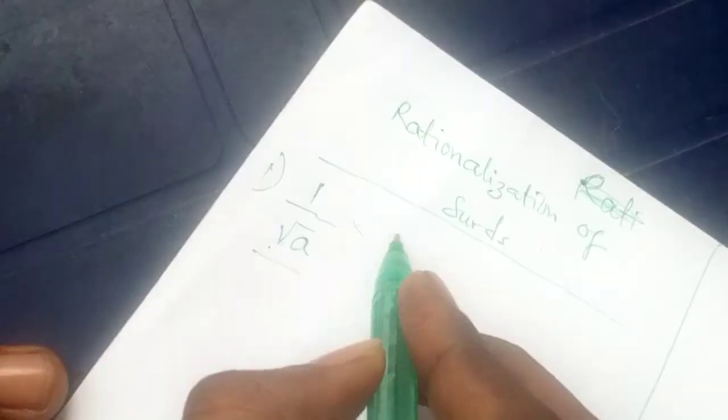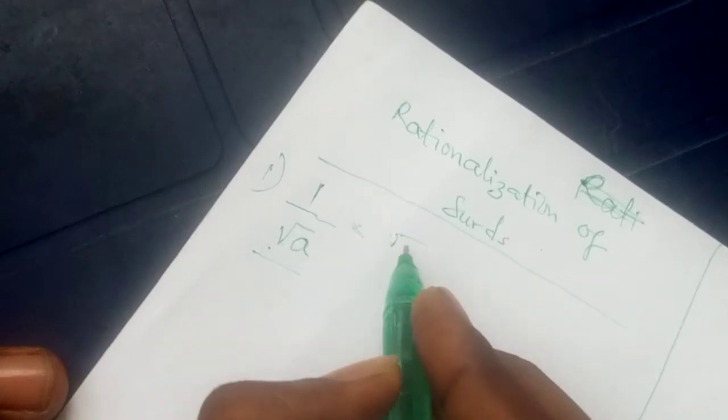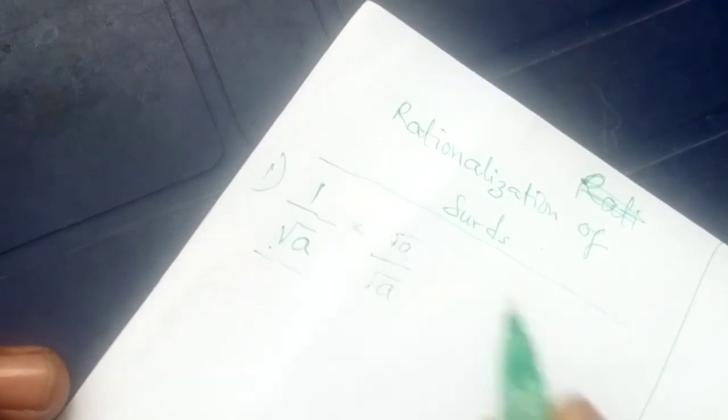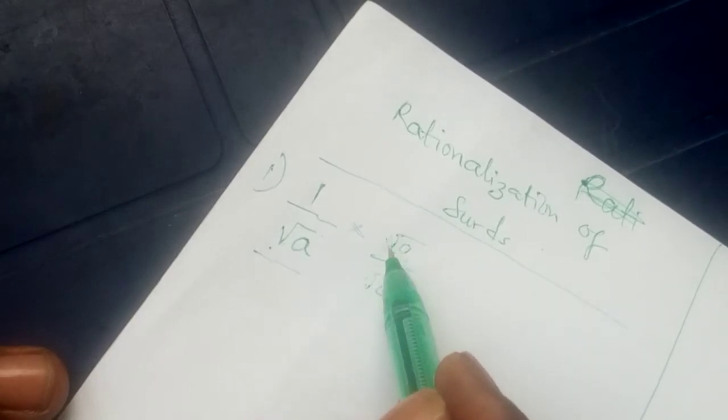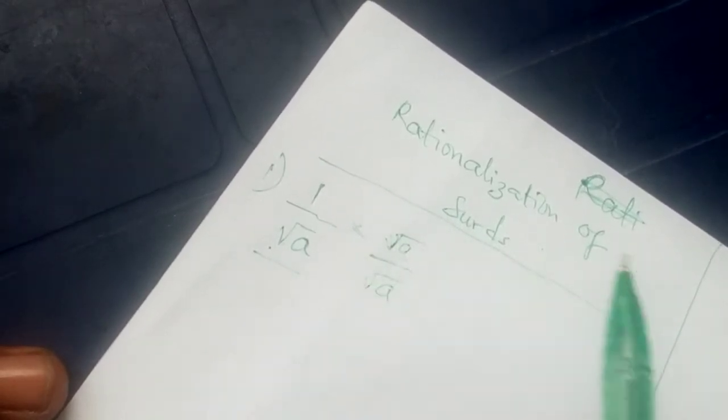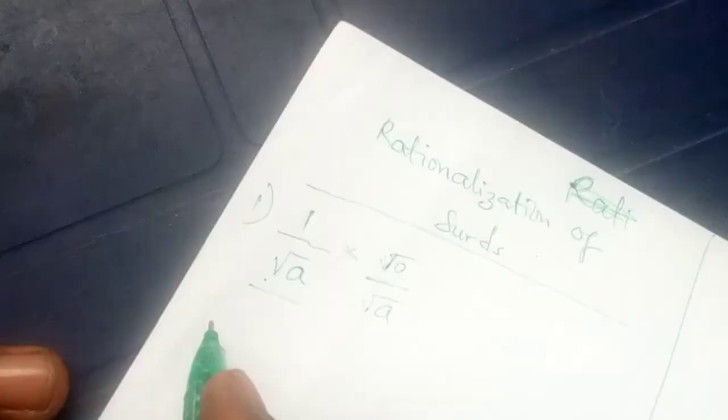You multiply it this way, times root A over root A. Now we have reproduced this in two ways. We put one at the numerator and another one at the denominator. Now the next thing is to multiply.